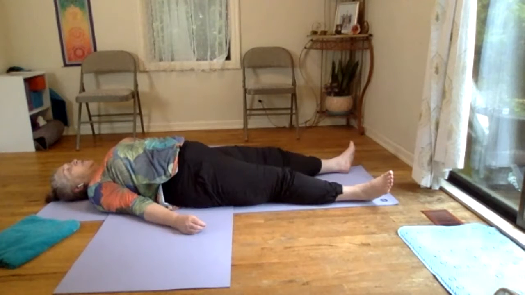Notice the sensation from the shoulders down the upper arm to the elbow, elbow through forearm to wrist. And then notice how your hands want to rest. Is there symmetry in how they rest, or is one hand doing something different than the other? And then let's come to the back of the head and just notice how the head rests on the floor.